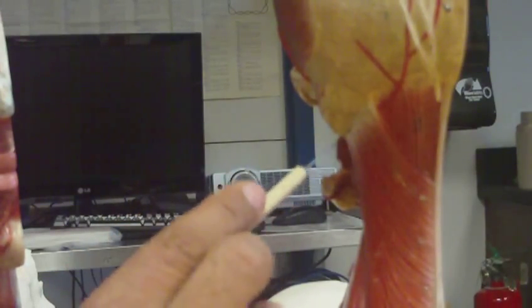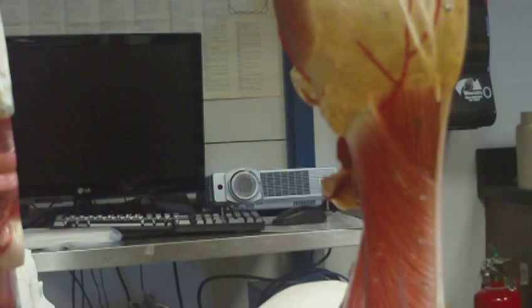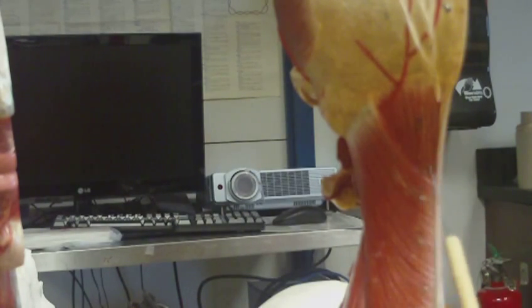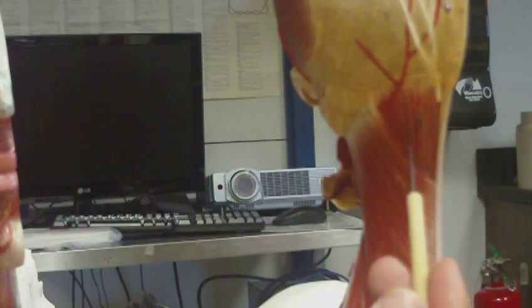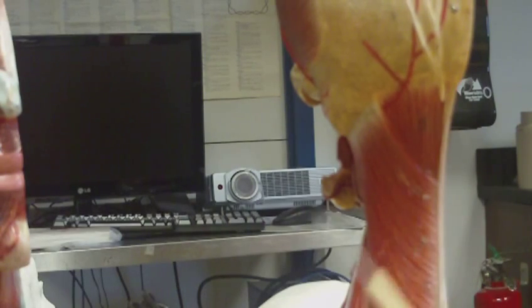That would be your splenius capitis, and medial to it will have another muscle that will be your semispinalis capitis. So semispinalis capitis and splenius capitis.